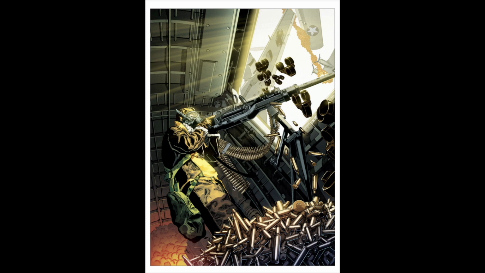I'm not sure who did this art. The comic is by Eric Weathers. This, I think, is not actually part of the comic, but a promotional image. But as we can see, the camera is placed on the floor. We're looking up at a gunner in a B-17 bomber during World War II. He looks very heroic, trying to shoot at the enemy.